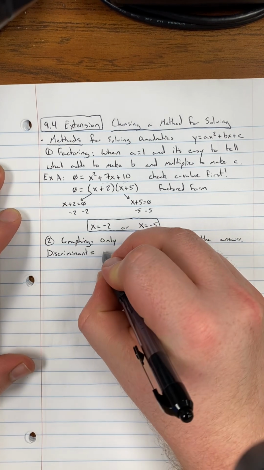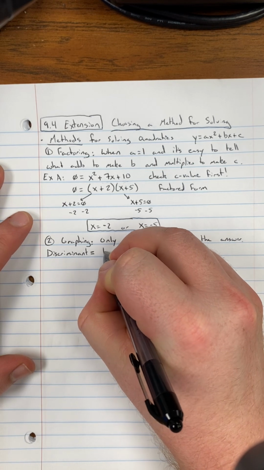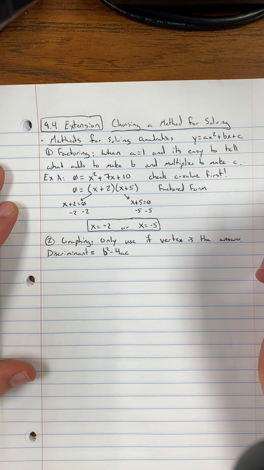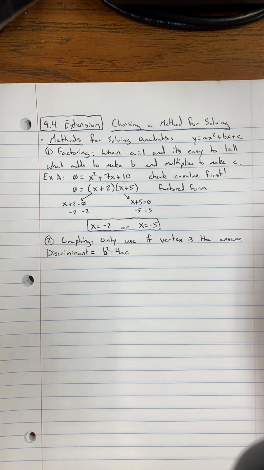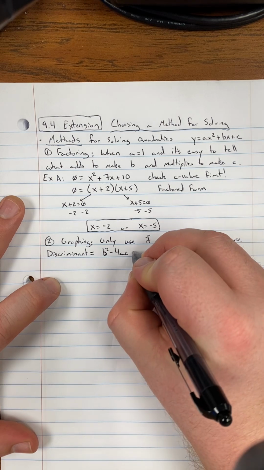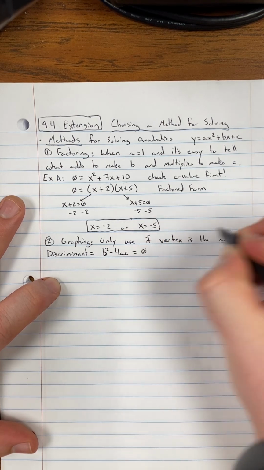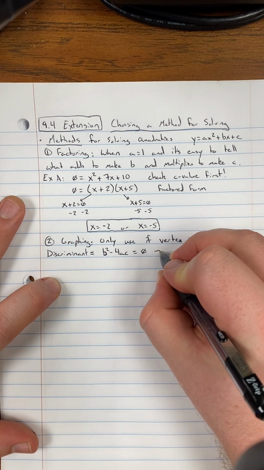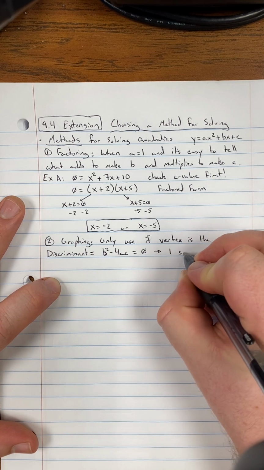So remember that our discriminant is always b squared minus 4ac. So check the discriminant, and if the discriminant is equal to 0, then you have one solution.